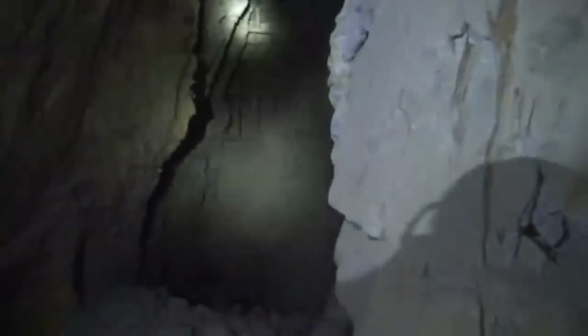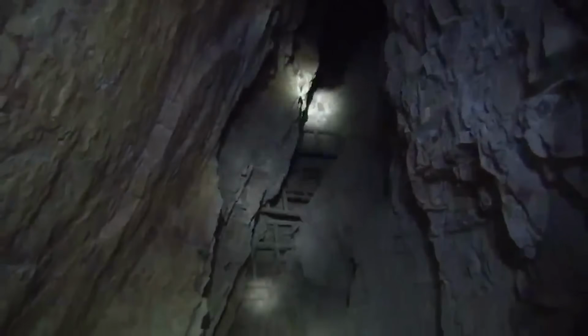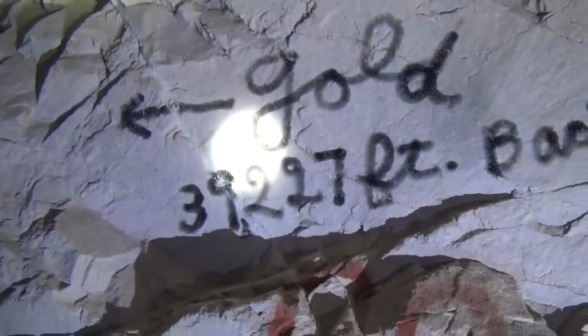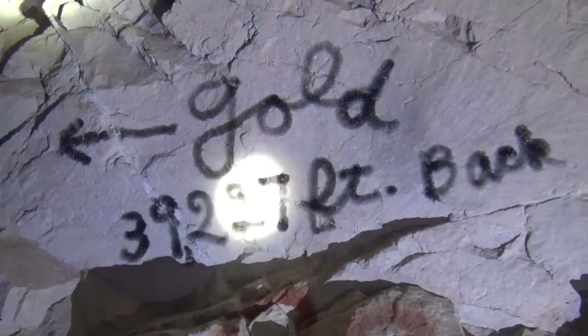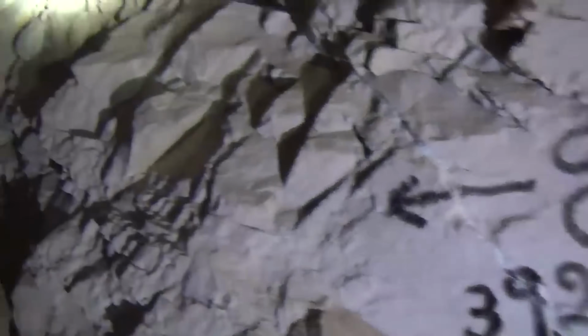Wow. Oh my God. Holy Toledo. Look at that. All the way up. They can still have some square sets. Look at that. We see this all through here. 39,227 feet back. Gold.